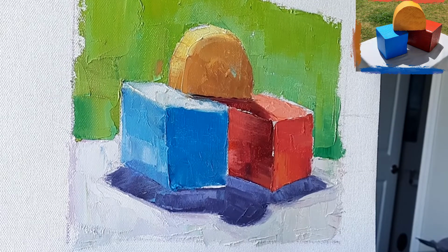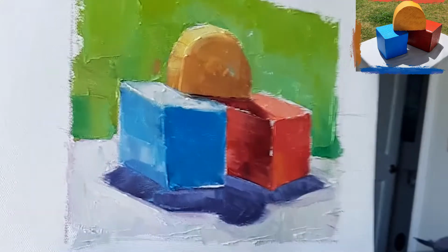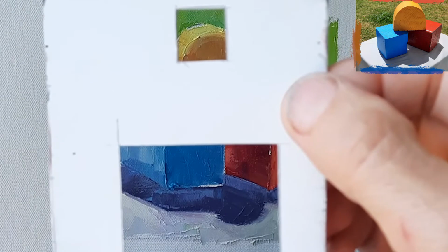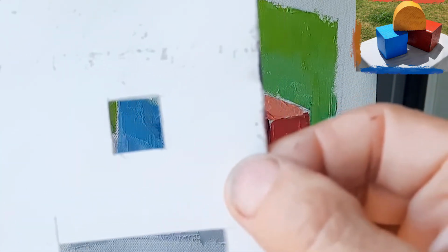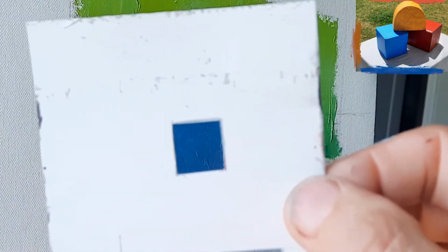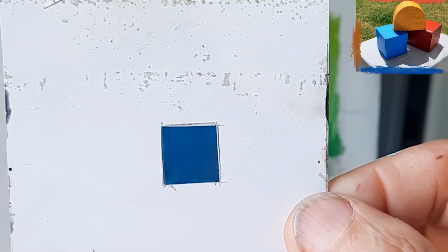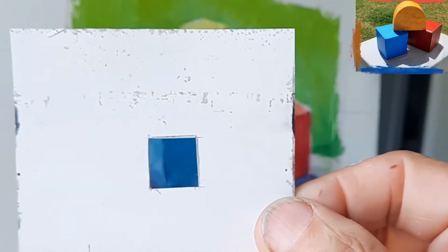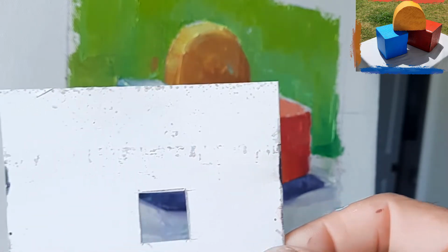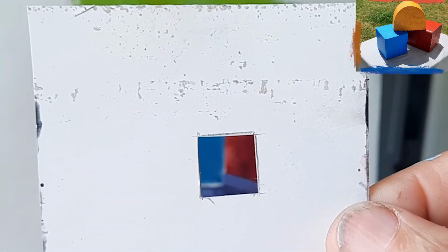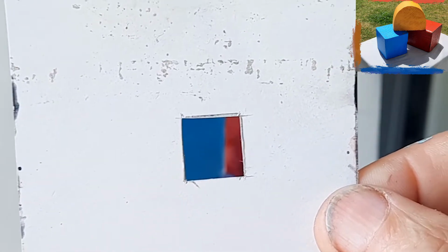Let's look at this right now. Okay, look at this. The green, the yellow, the back side of the block, the green, the top, the side, the back side. You see how easy it is if you use the viewfinder to compare. Okay, let's compare this to the shadow, to the table. Okay, let's compare this blue to the red. See, the red is brighter than this blue.